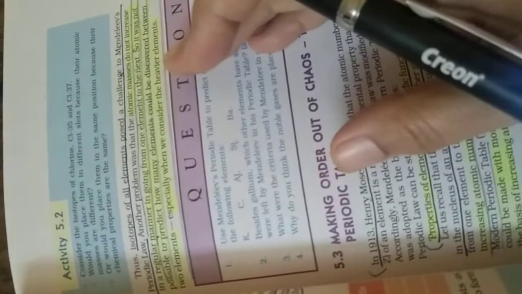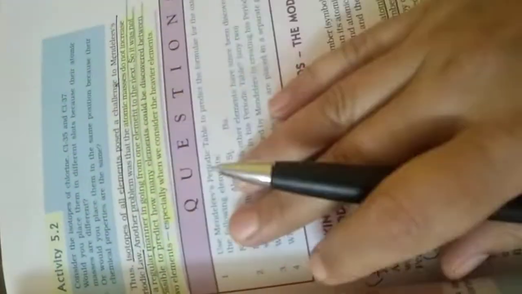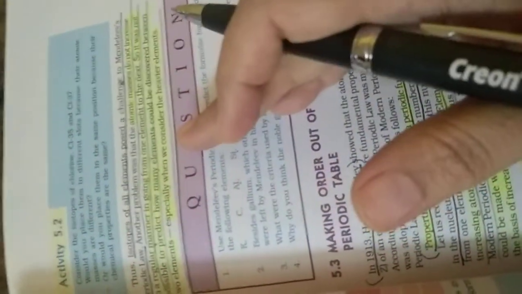So it was not possible to predict how many elements could be discovered between two elements, especially when we consider the heavier elements. So these are the limitations of Mendeleev's periodic table.